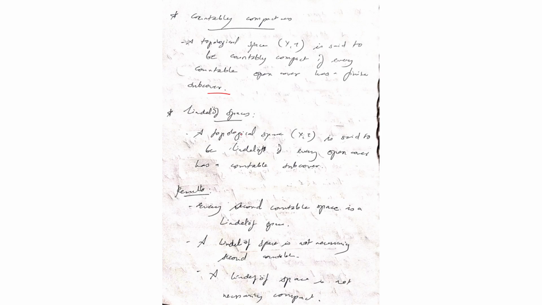What is that? A topological space (X, tau) is said to be Lindelof if every open cover has a countable subcover. So if for every open cover you get a countable subcover, then we say that it is a Lindelof space. Fine. Now next there are some results on this.